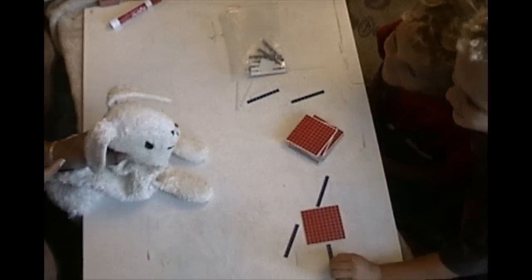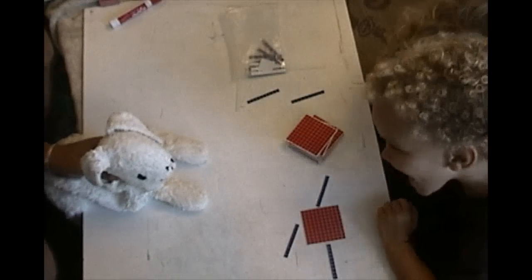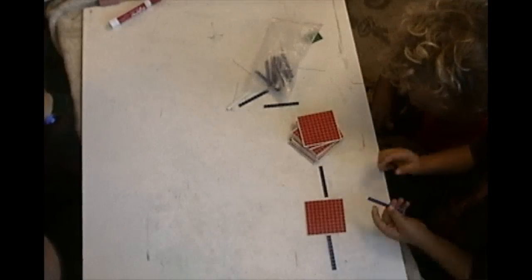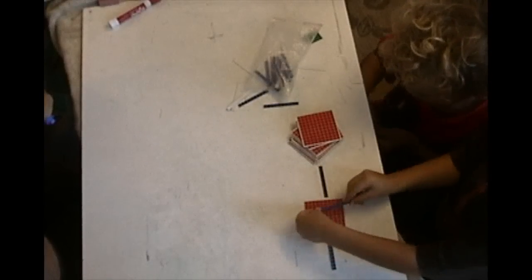Okay, let's play some math. What do you say? Yeah! What are you building? An airplane. An airplane. Okay, cool.